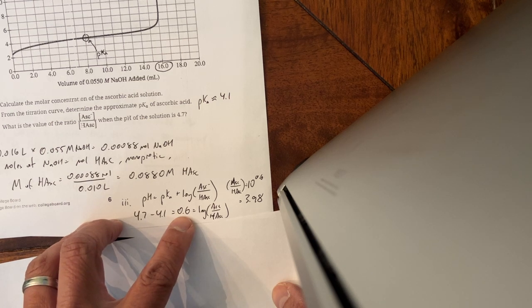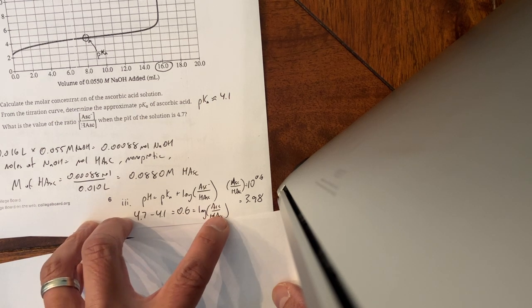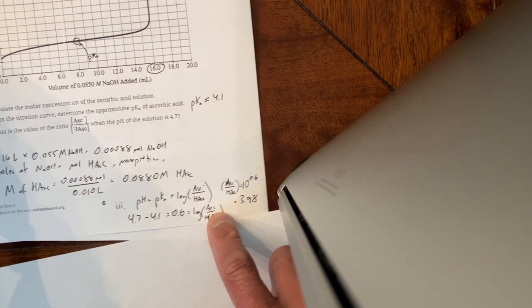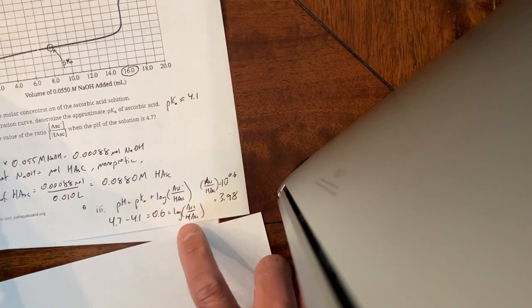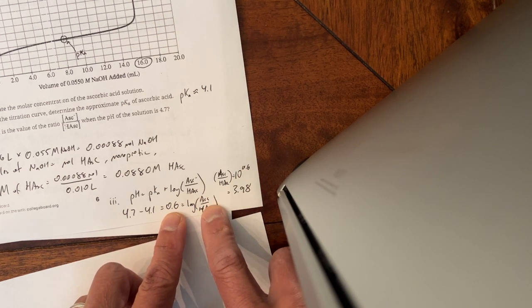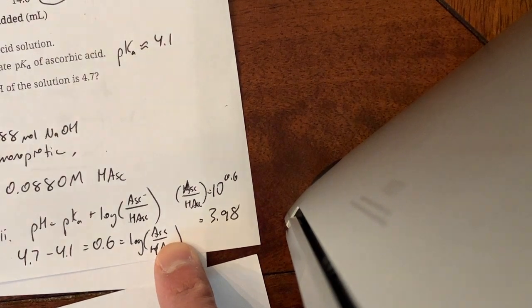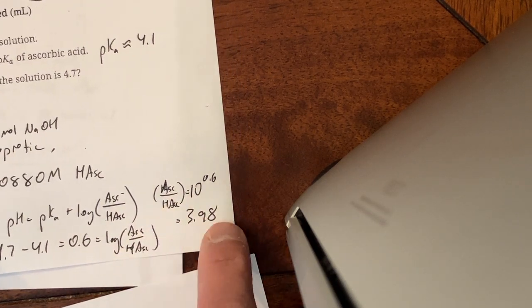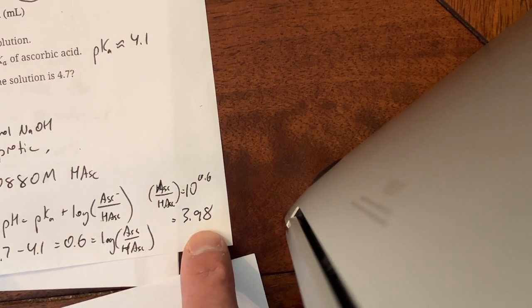That's 0.6 equals log of the ion to the acid. To get the ratio, we want to take 10 to the 0.6, and so that ratio is 3.98.